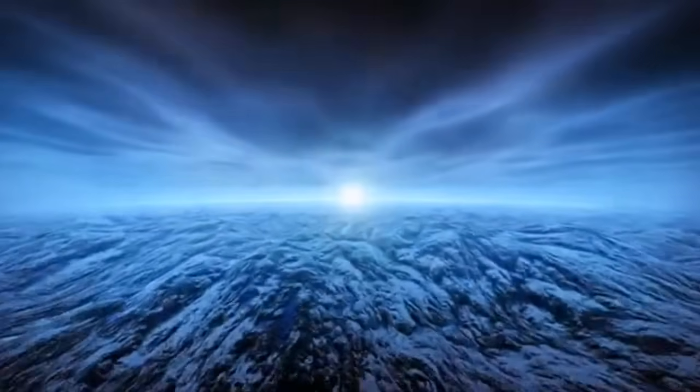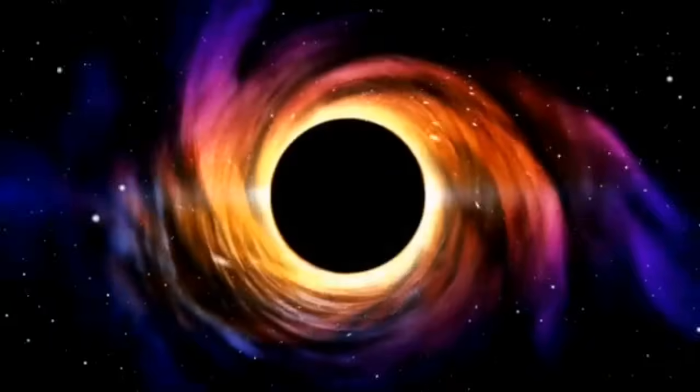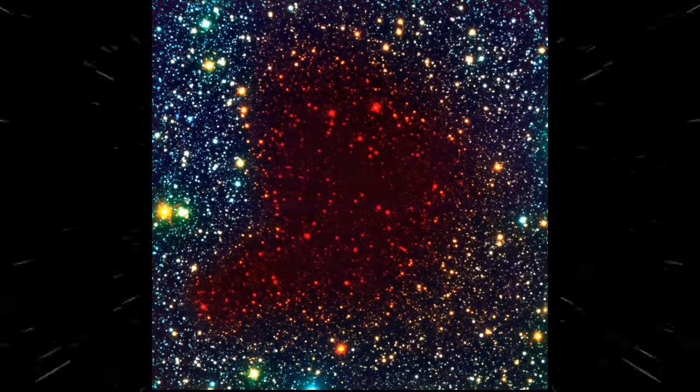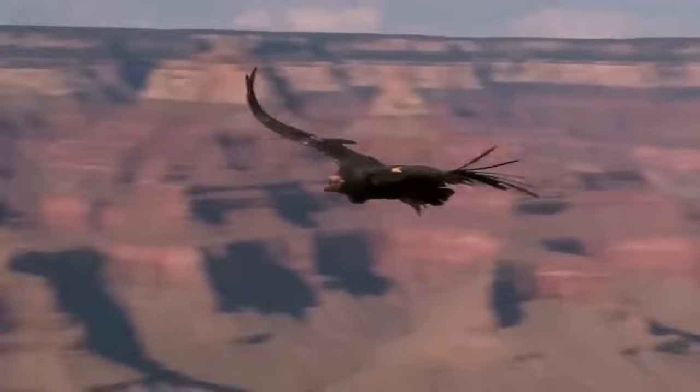JWST has begun opening new windows into the very first light of the cosmos. Another surprising discovery made by the James Webb Telescope is observing a huge amount of galaxies vanishing in thin space.